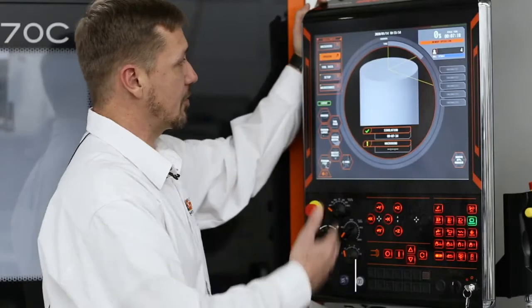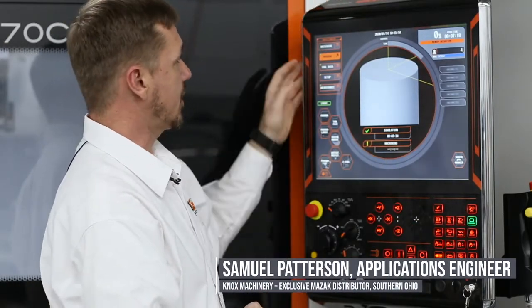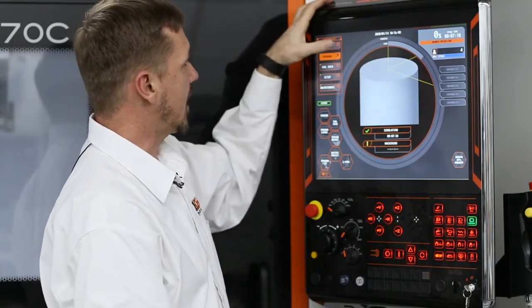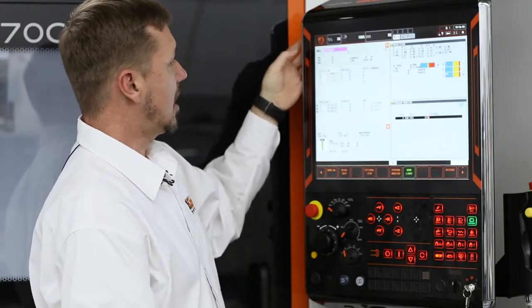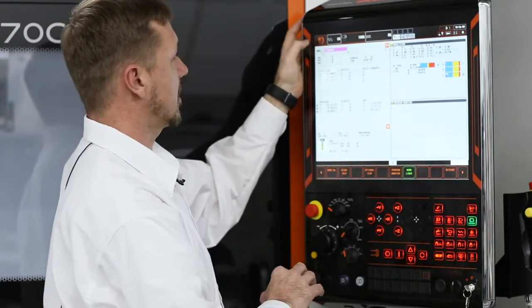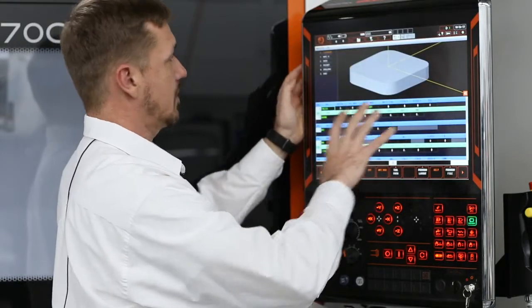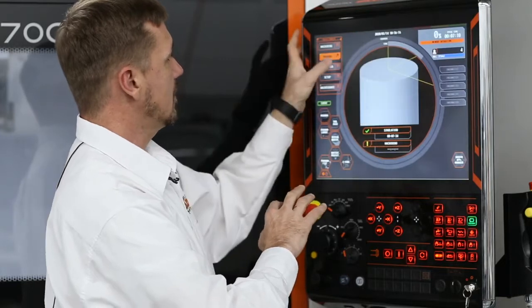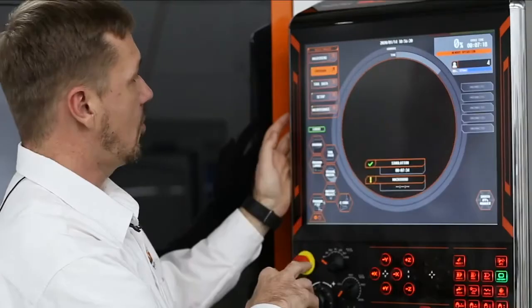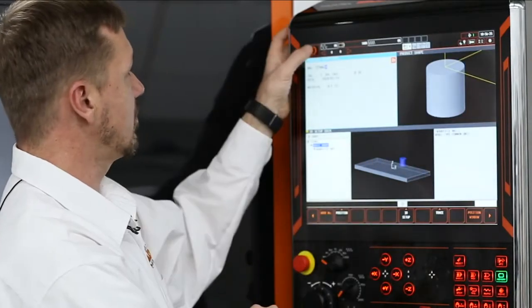On the Mazatrol SmoothControl, this is going to be your main startup screen. This will take you to anywhere in the machine that you need to go, whether it be the actual machining, which brings you up to your position page, which tells you everything about what the machine is doing. You can go into your program, which highlights what program you have called up, all of your tool data for the tools that you have in the machine, what kind of setup you're going to be running, and this shows it out on the table.